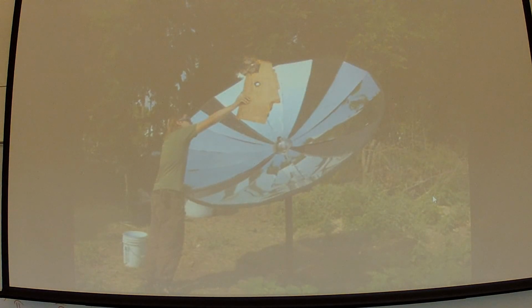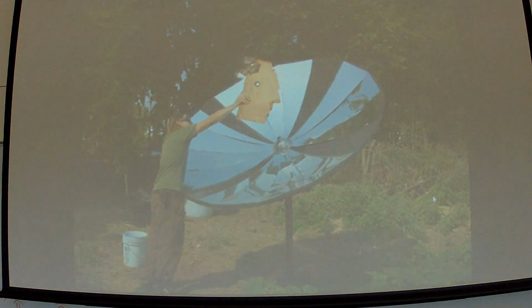Here's an example of it. This might keep trying to turn the lights off. I don't know if you can tell what's going on there. It's a parabolic mirror. See what the guy's doing? Holding a piece of cardboard at the focus, and what's happening? It's burning the cardboard. All those light rays are coming down and heading into the same point.